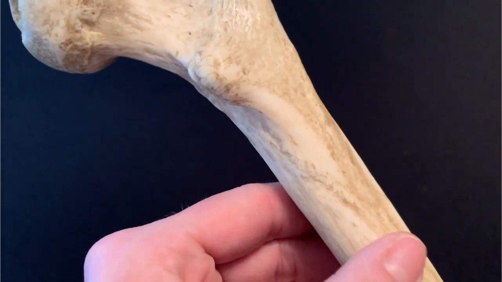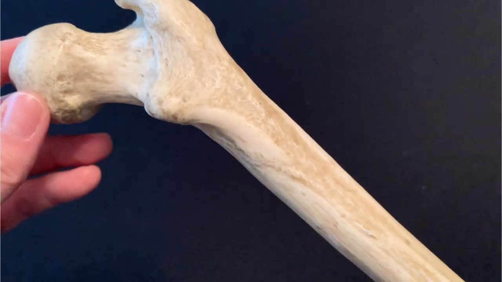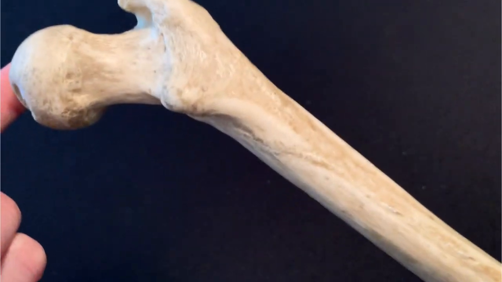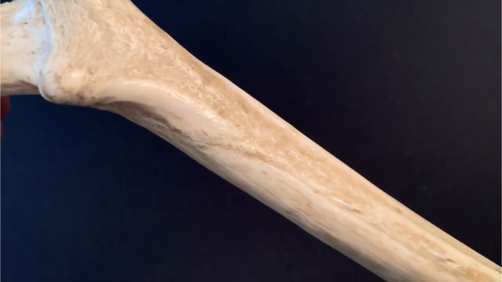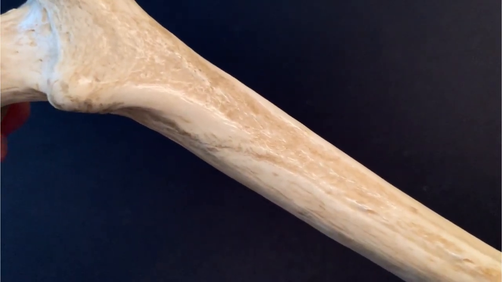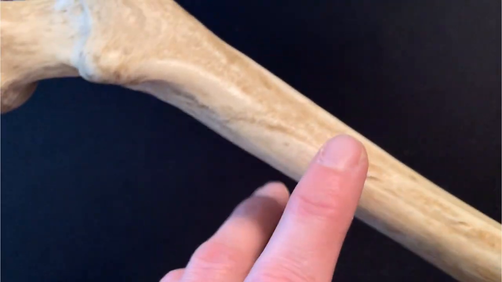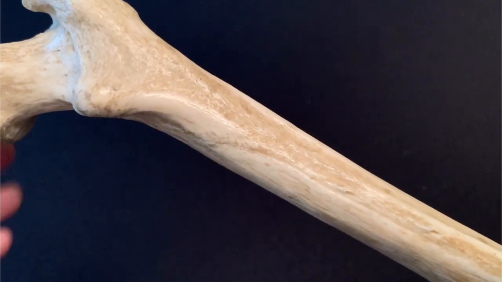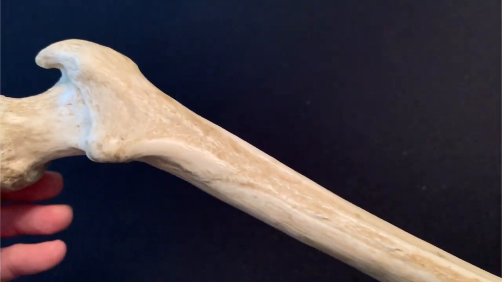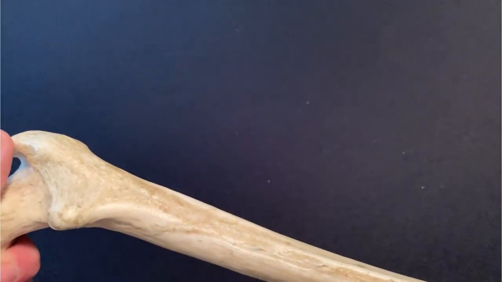This line right over here, the pectineal line, you might say, well, we've already heard that before, and indeed you are correct. There was a pectineal line on the os coxa. It just so happens that the muscle that originates at the pectineal line of the os coxa and inserts into the pectineal line of the femur happens to be called the pectineus. So that's where those are going to get their names from.